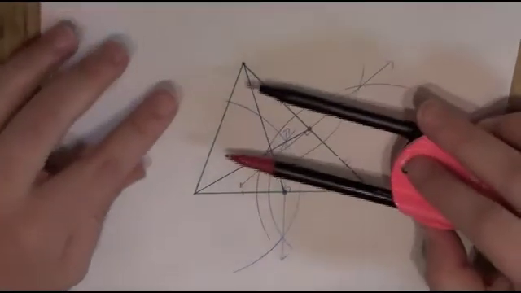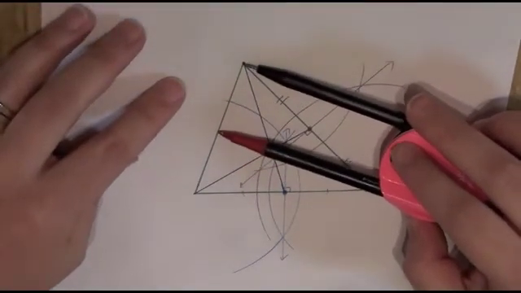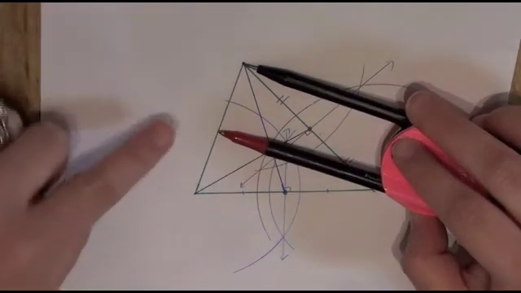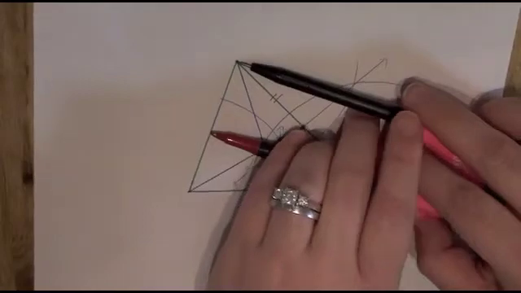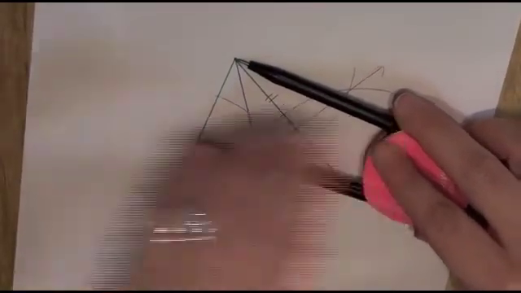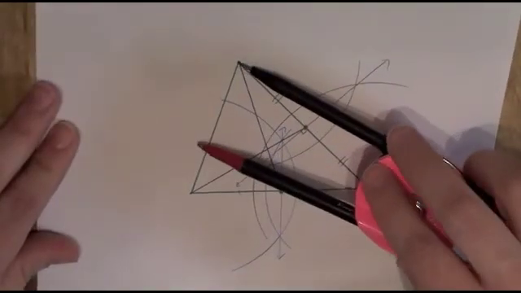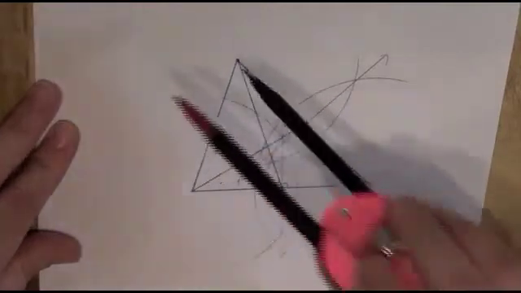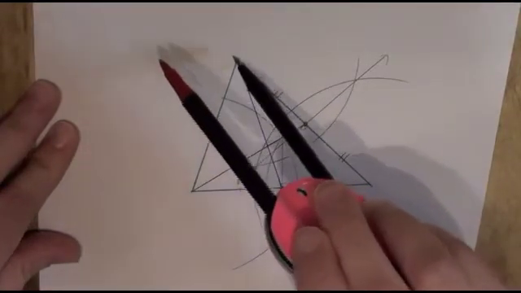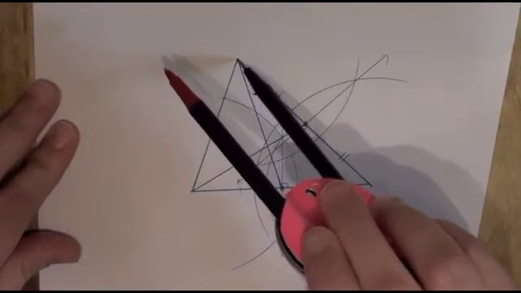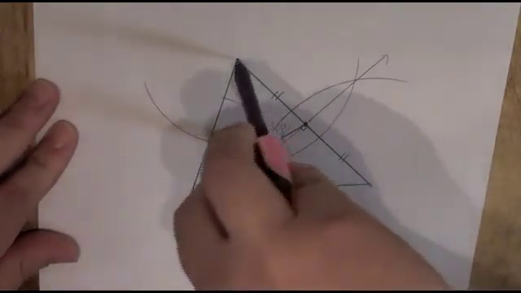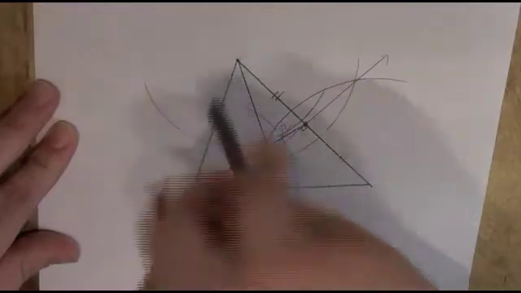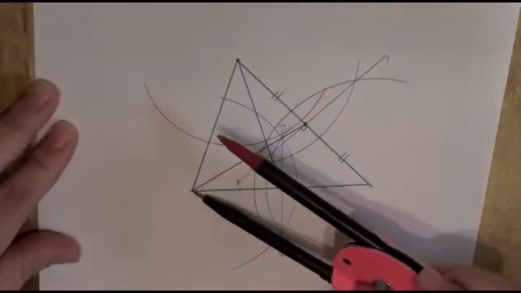So switch to the third color, red this time, and we do the third side. Now again, here this might be more than halfway, but it's awfully close. I'm going to go ahead and make it a little bit bigger just to be sure. I'd rather be safe than sorry. So we draw our arc from the corner. Switch to the other vertex.